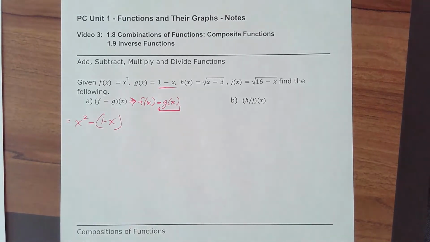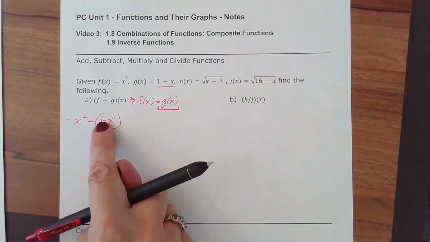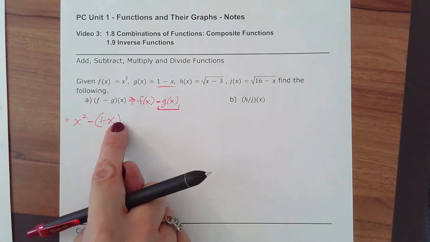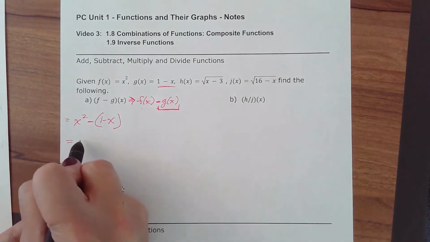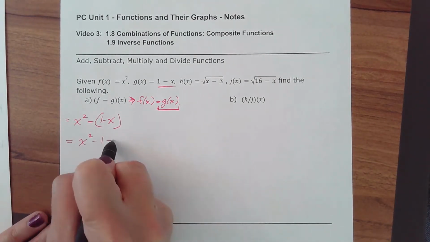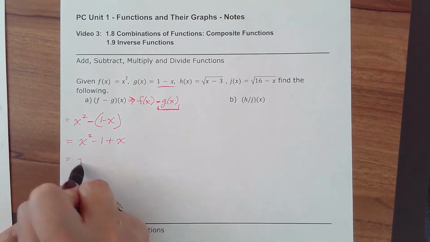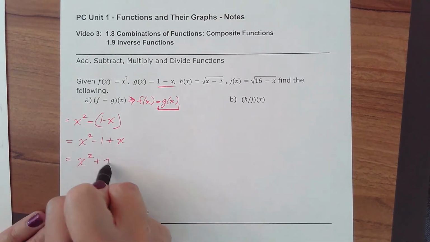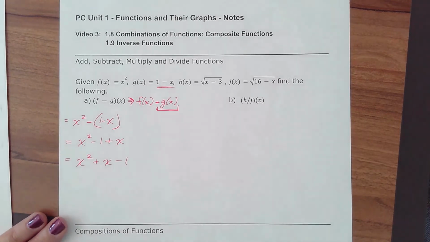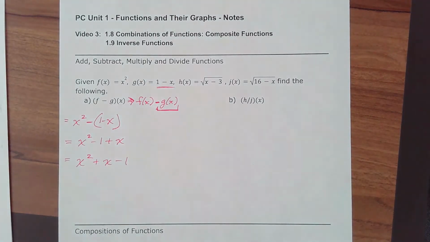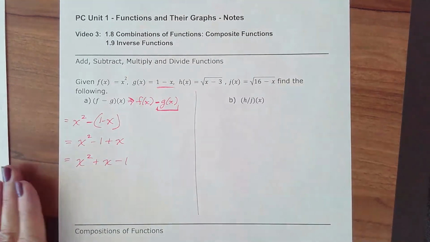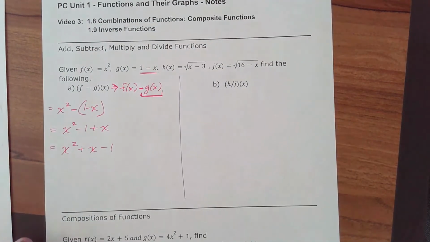It's not just subtracting the 1, you're subtracting the 1 minus x. So we're going to do a little simplifying. I'm going to distribute that negative. Then, because I like things in standard notation, I'm going to write it from highest to lowest: x squared plus x minus 1. It wasn't too bad, right?